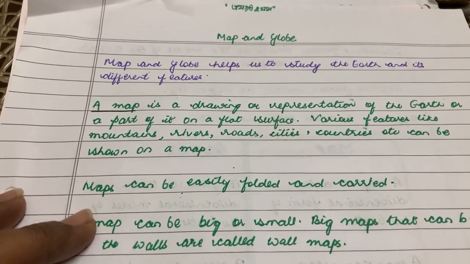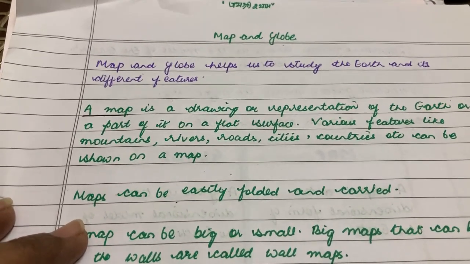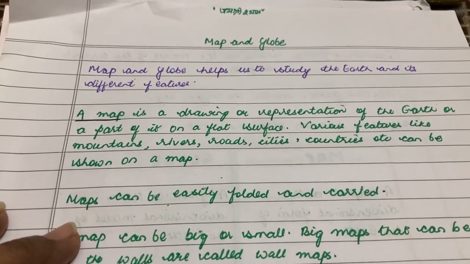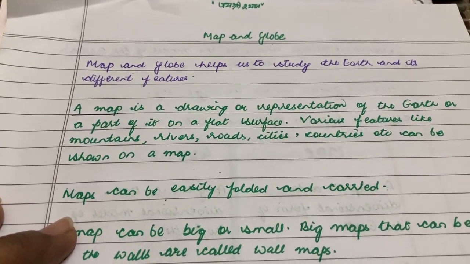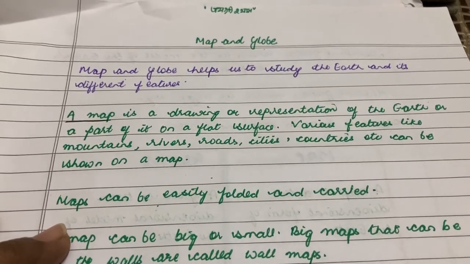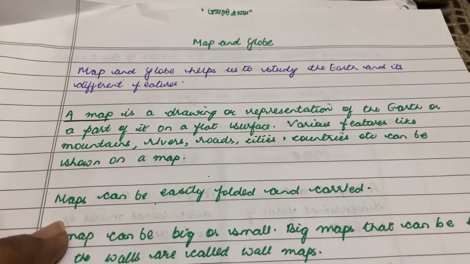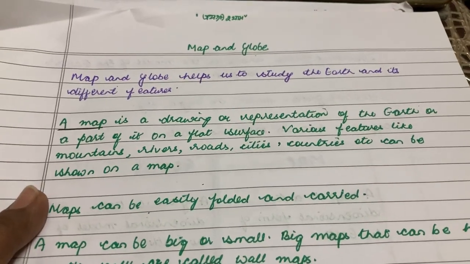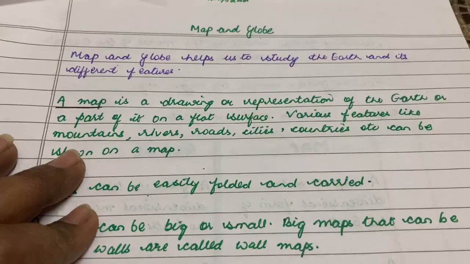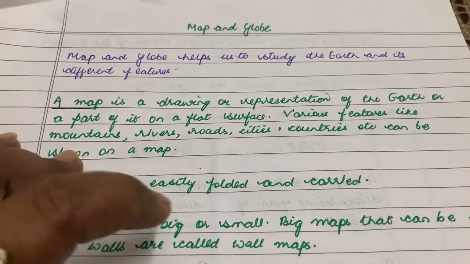So let's get started. Firstly, map and globe help us to study the earth and its different features. So what is the use of map and globe? They help us to study the earth and its different features. Then what is a map? Basically, a map is a representation or a drawing of the earth on a flat surface.